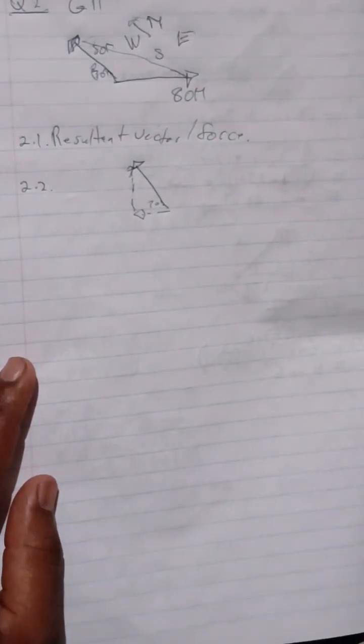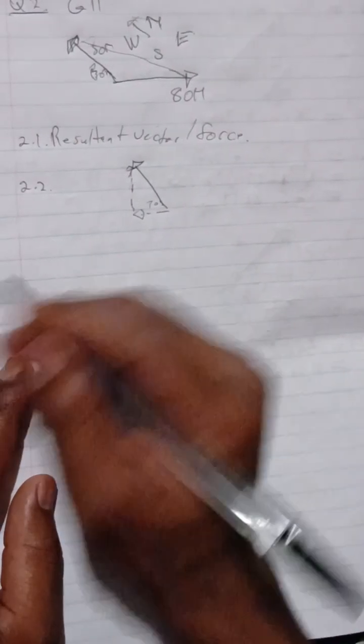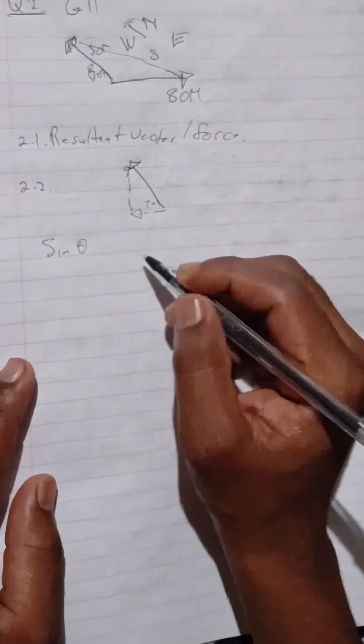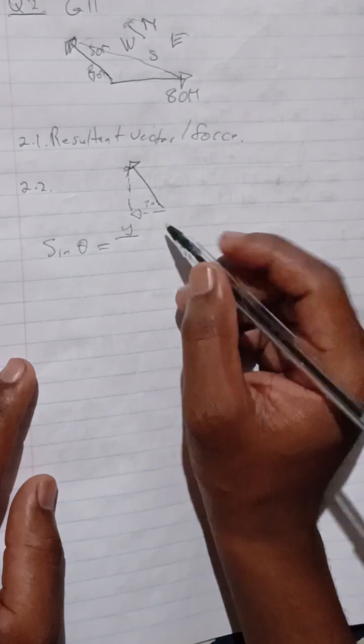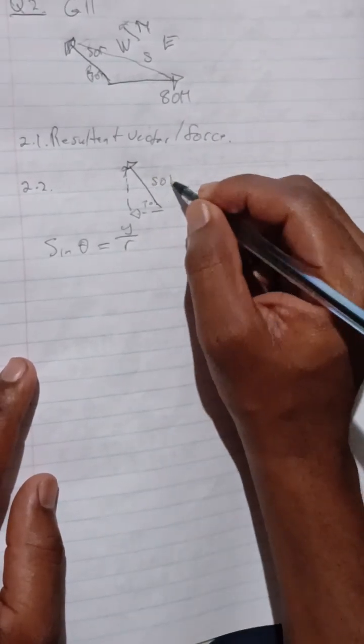So we are going to use our maths guys. Which trigonometric ratio can we use? We are going to use sine theta is equal to opposite, which we can represent by y, over hypotenuse, which is r, 50 Newton.